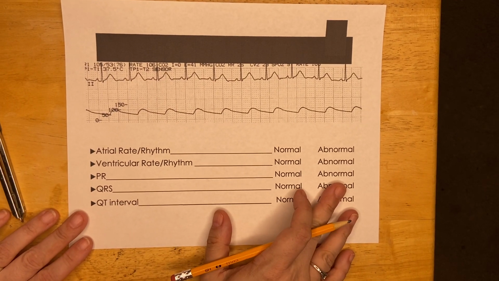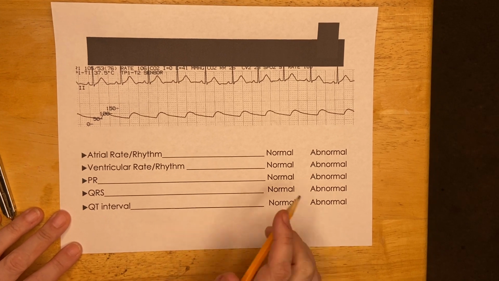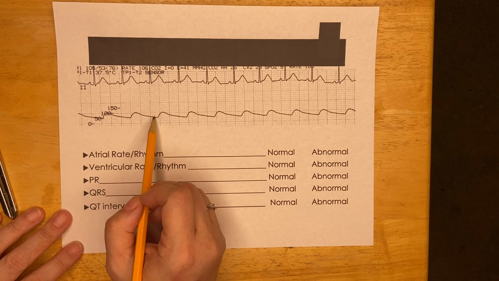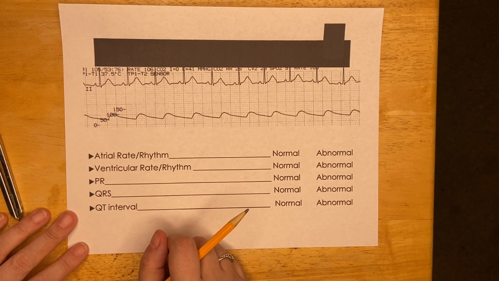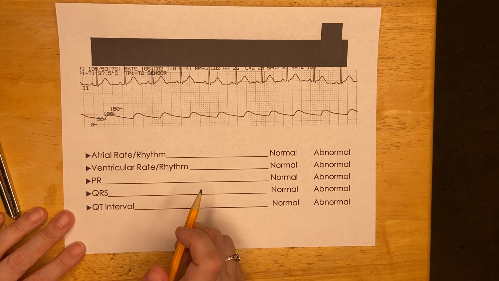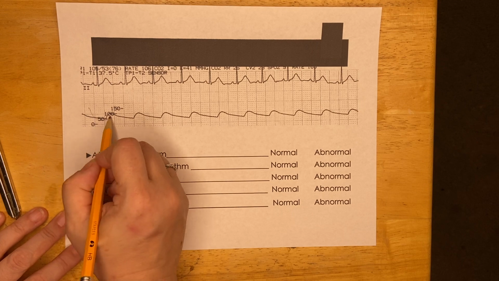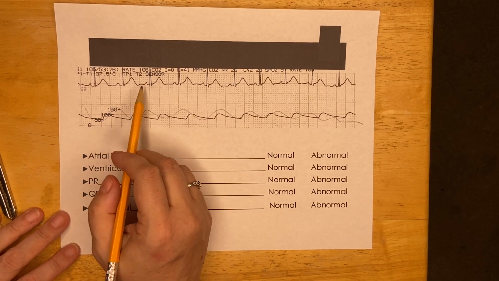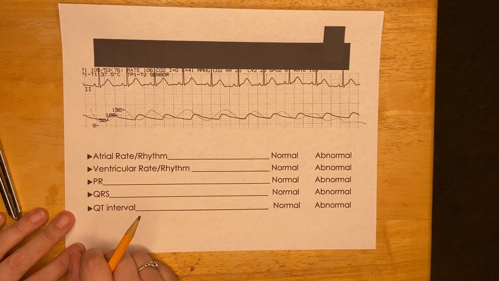So here we are looking at a copy of an actual EKG strip. You can see all the pre-printed stuff on here. You can see these lines at the bottom. This is probably a blood pressure tracing. You can see the scale here from an arterial line. So we are going to ignore this line at the bottom, and we are going to focus on the EKG tracing that is at the top.